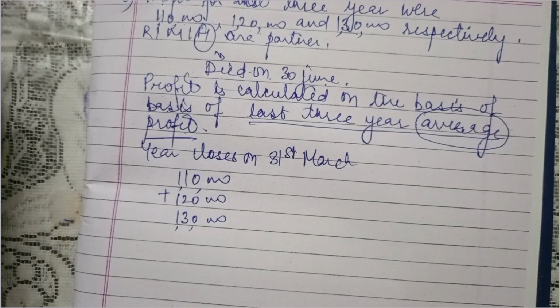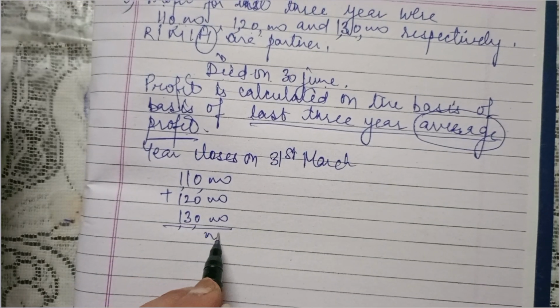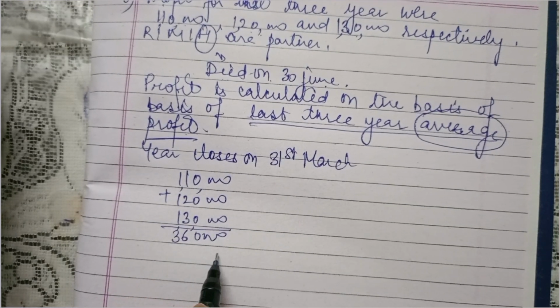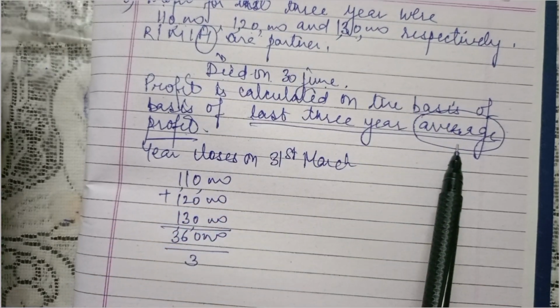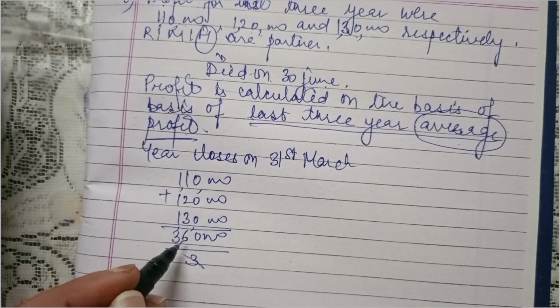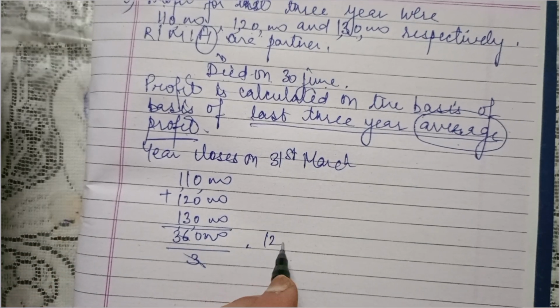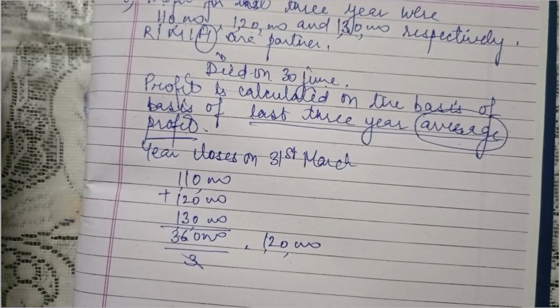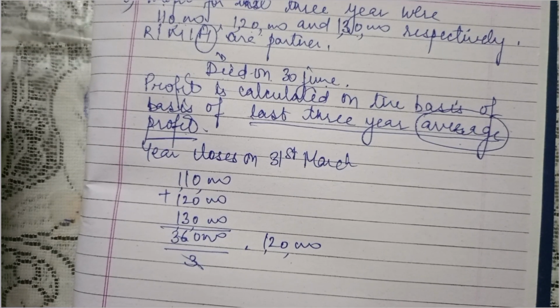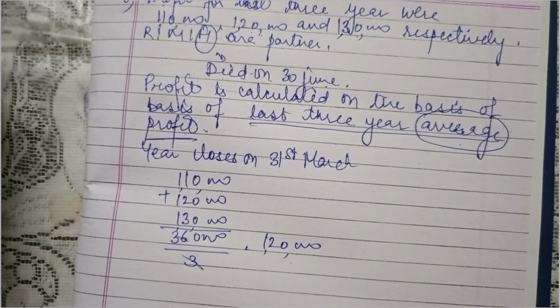You can first total the 3 years and then divide by 3. As there are 3 years, you just divide and get the answer. This is the profit that will be taken in the case of death of H partner.